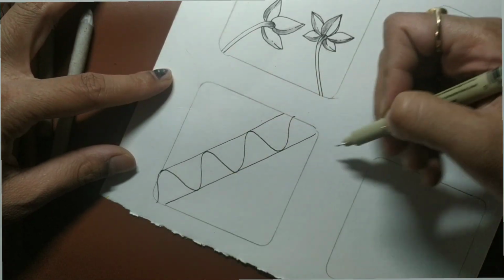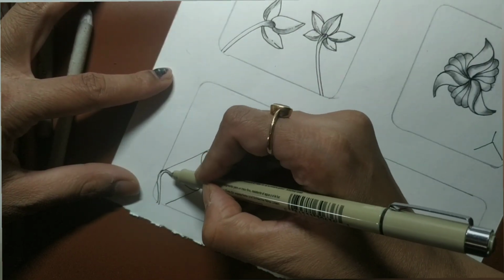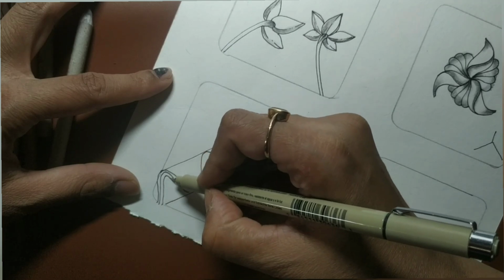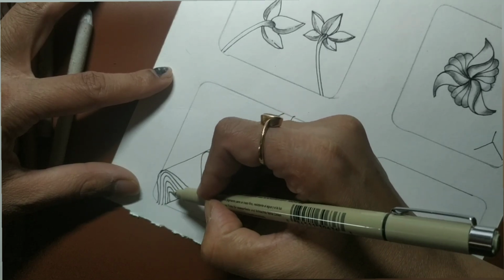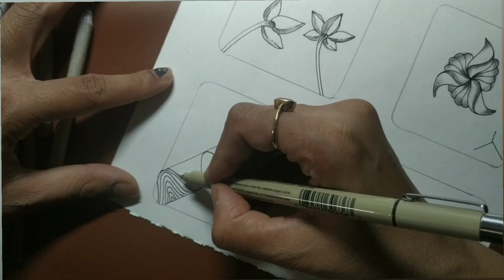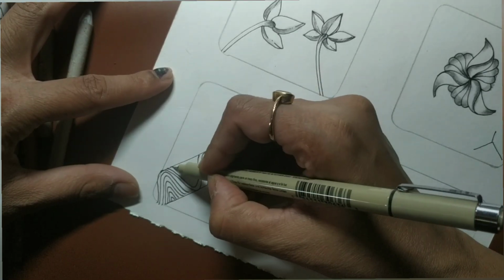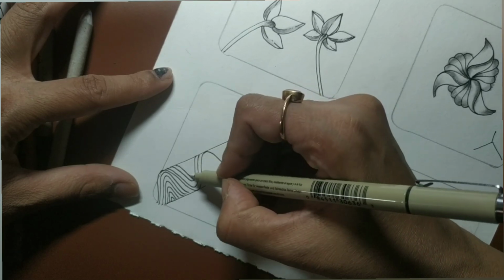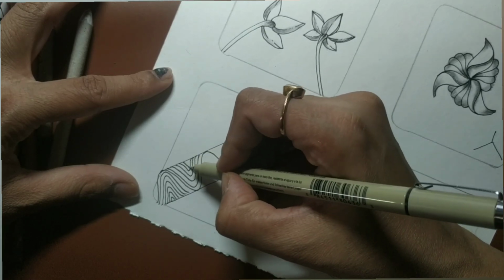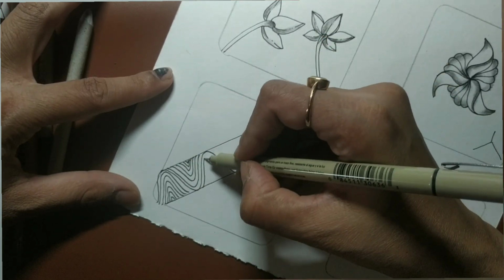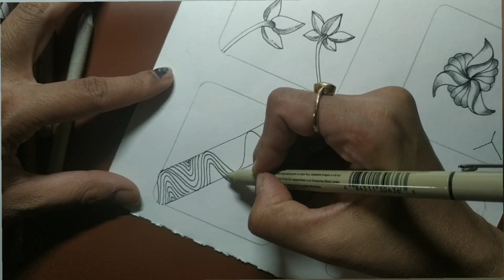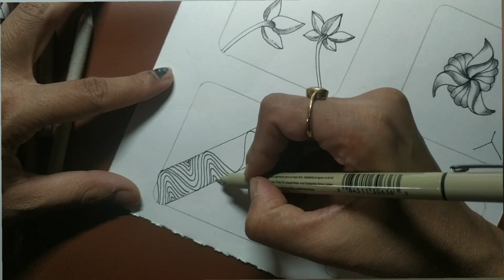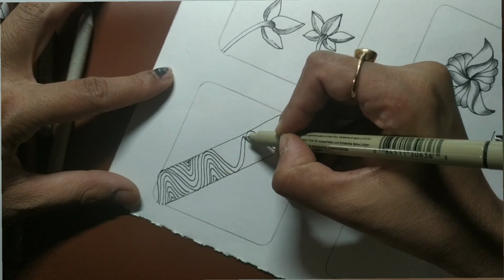So I have drawn this zigzag and then I'm just going to add auras inside. That's it. That's the tangle. It looks really nice when shaded. It has a nice texture, as I said, and you can always use it as a filler irrespective of the space you have. So just keep adding auras.